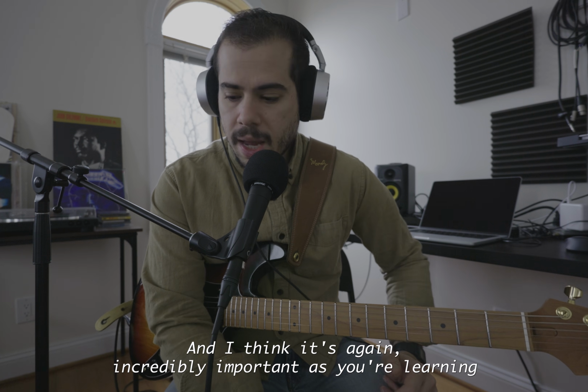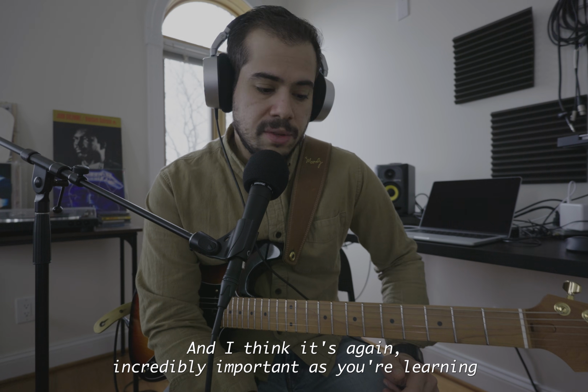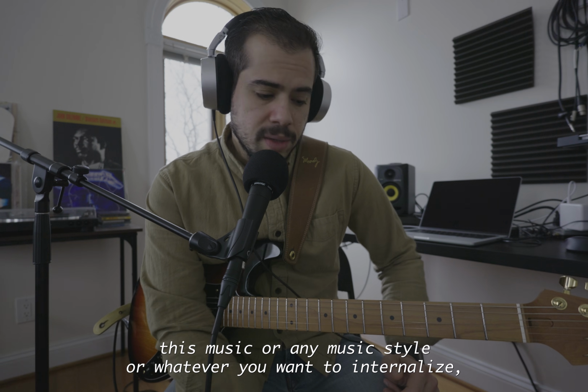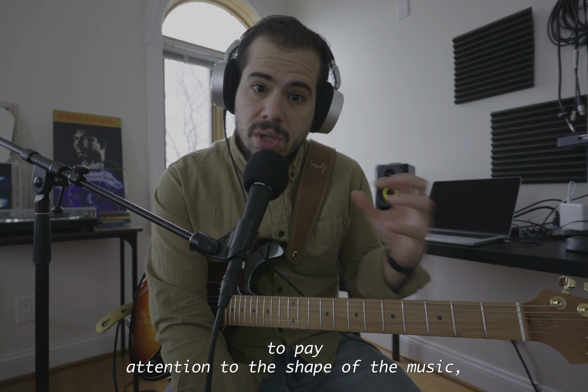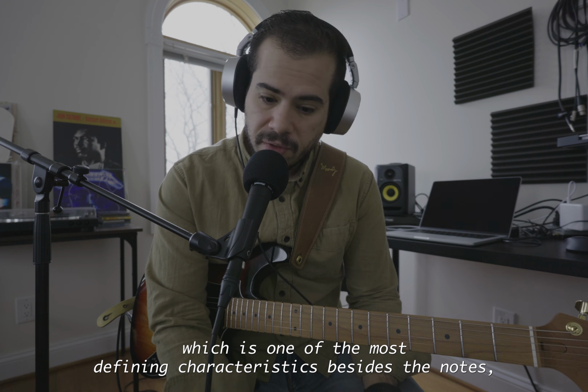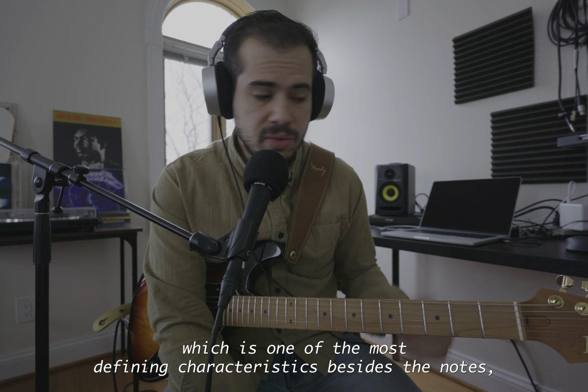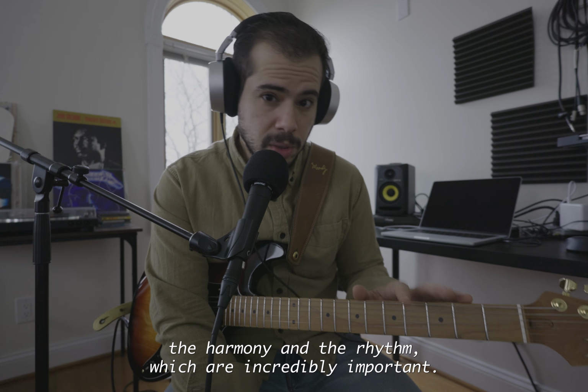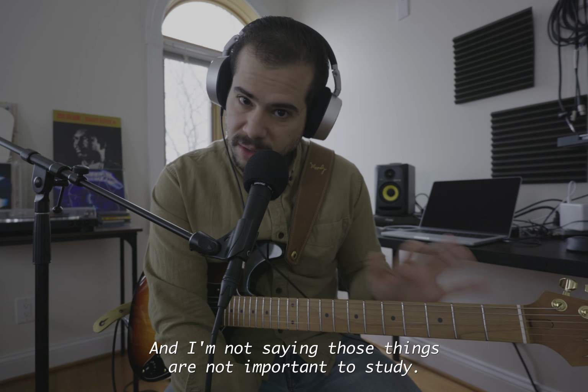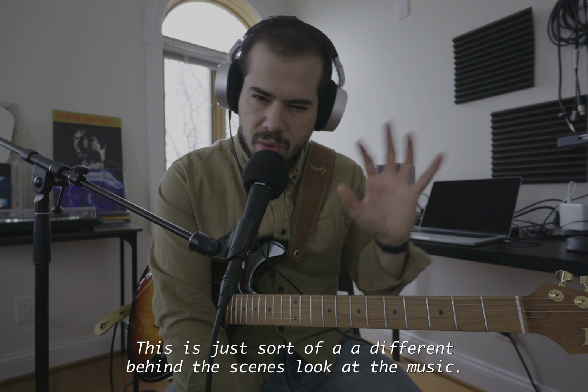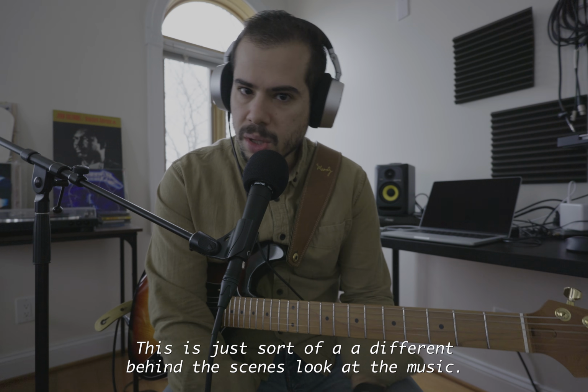And I think it's, again, incredibly important as you learn this music, or any music style you want to internalize, to pay attention to the shape of the music, which is one of the most defining characteristics besides the notes, the harmony, and the rhythm, which are incredibly important. And I'm not saying those things are not important to study. This is just a different behind-the-scenes look at the music.